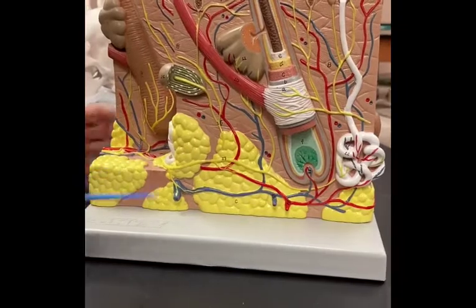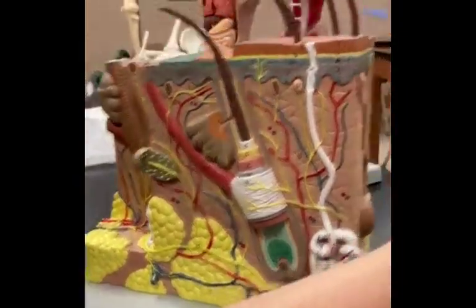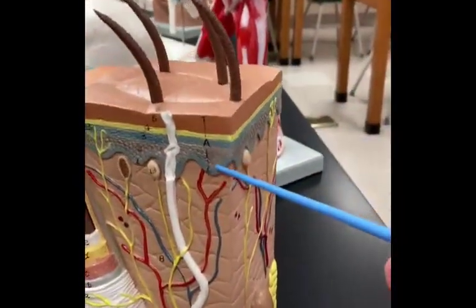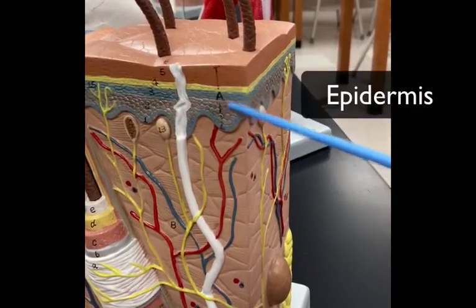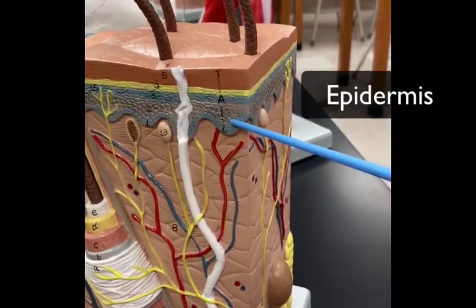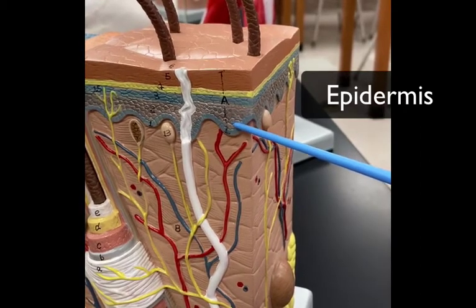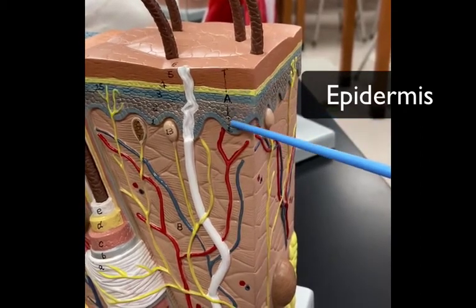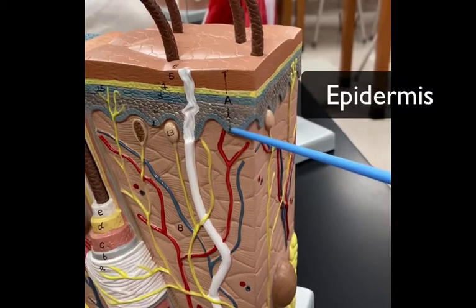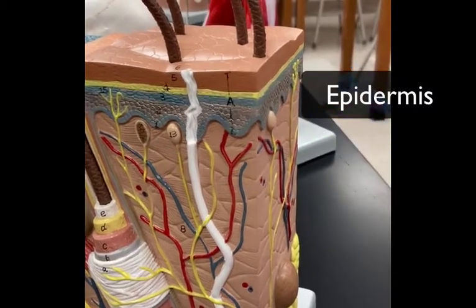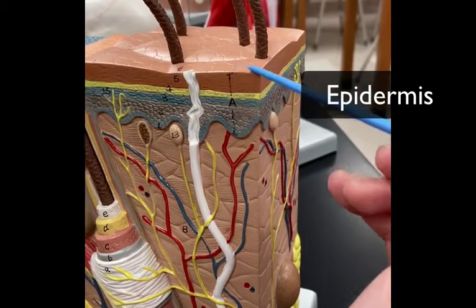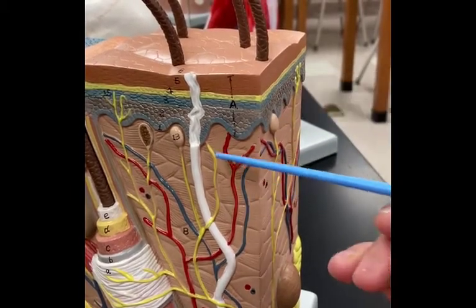So first of all, there are two layers to the skin. The topmost layer is labeled A right here, and that would be the epidermis. There are different layers of the epidermis that you're not responsible for knowing, but remember that these cells are actively made down here and they slowly die and get shed as they work their way to the top. This is avascular, which means that there are no blood vessels there.